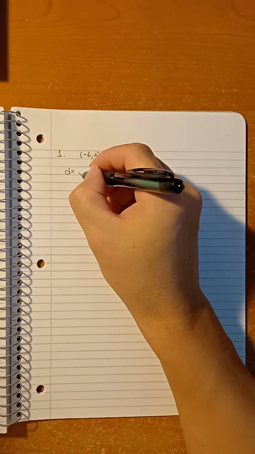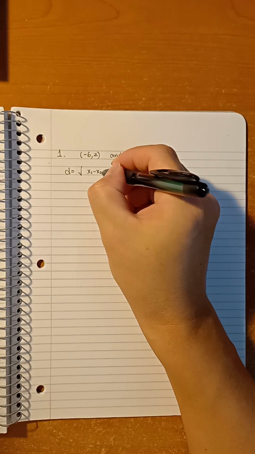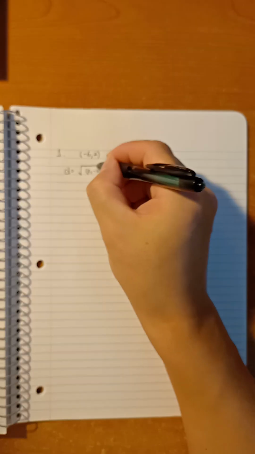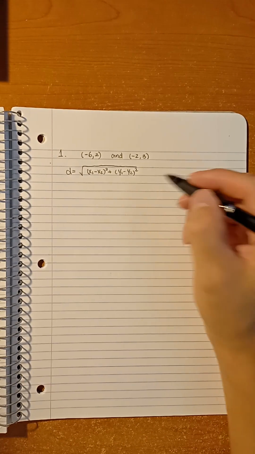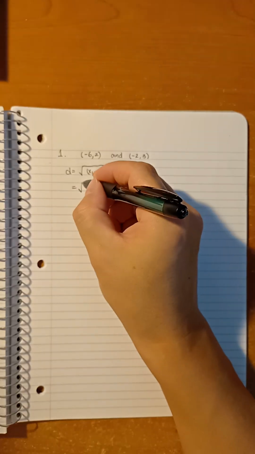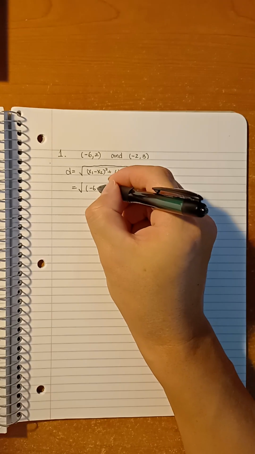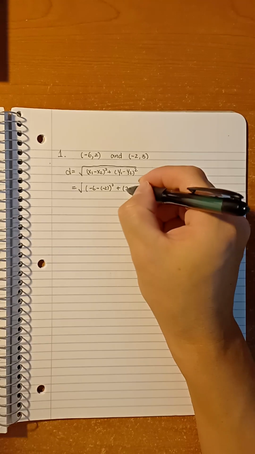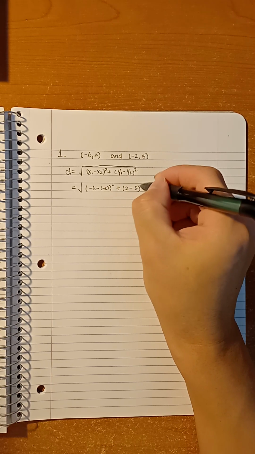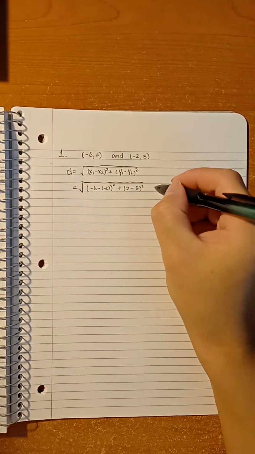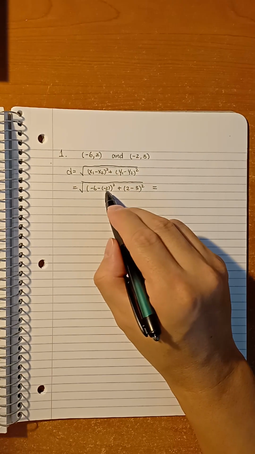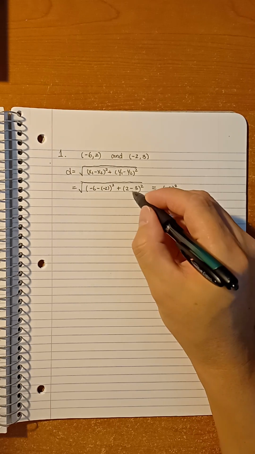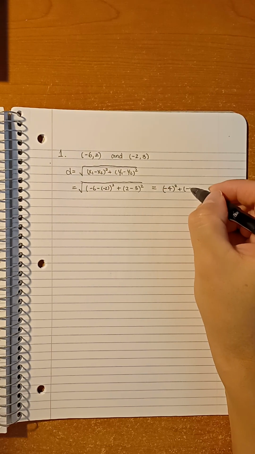Distance: take x1 minus x2 squared plus y1 minus y2 squared, sum them, and take the square root. So x1 = -6 minus x2 = -2, squared, plus y1 = 2 minus y2 = 3, squared. Okay, -6 minus -2 is -6 plus 2, which is -4, squared. 2 minus 3 is -1, squared.